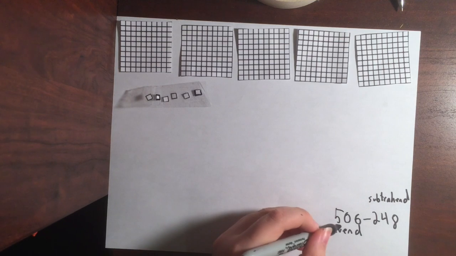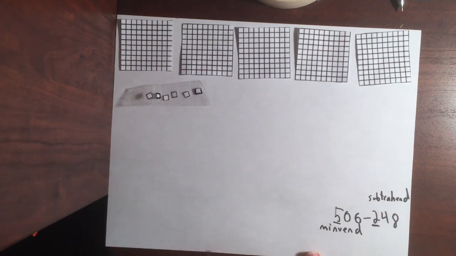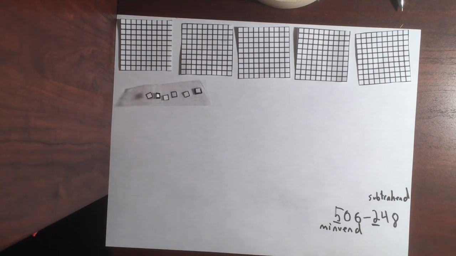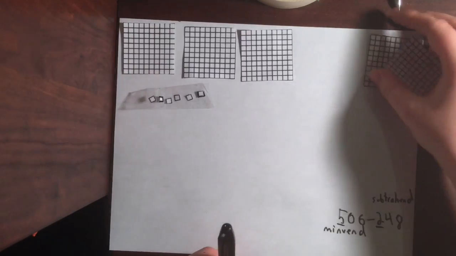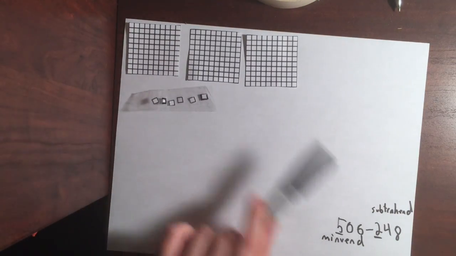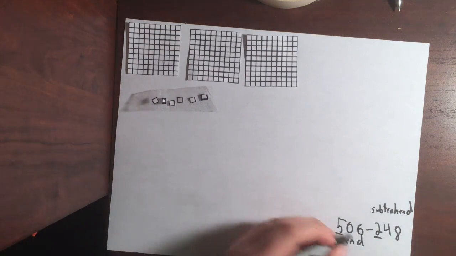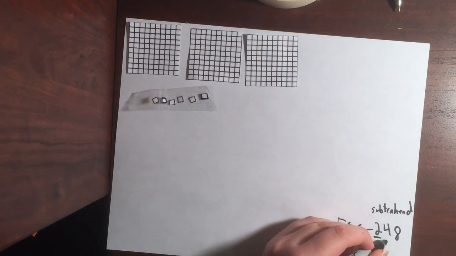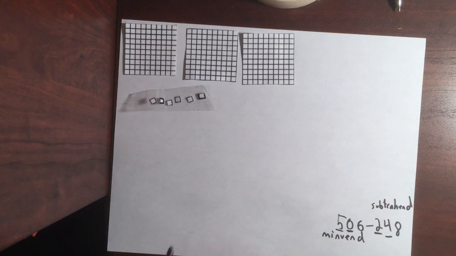First, we're going to look at our hundreds place, our 5 and our 2. This is easy enough. We are simply going to take our 200 away from our 500, leaving us with 300, or 3 flats. Then we're going to move on to our tens place, our 0 and our 4.